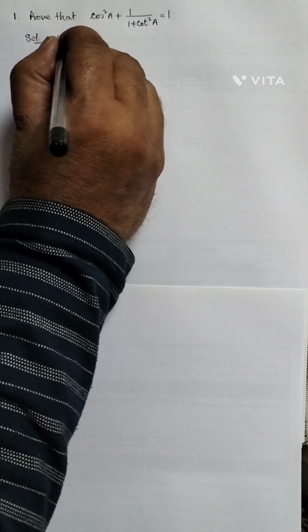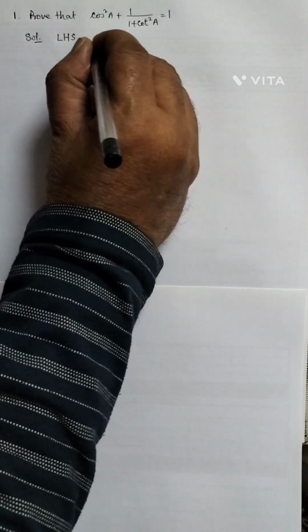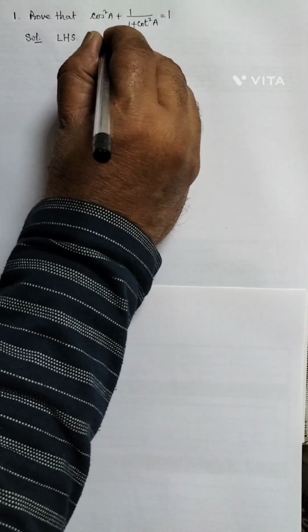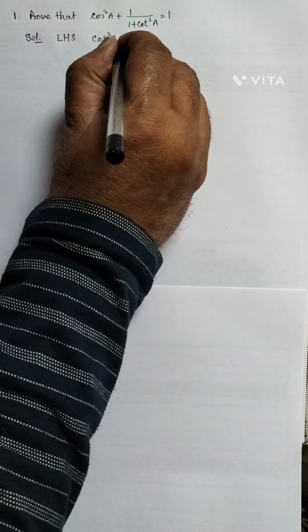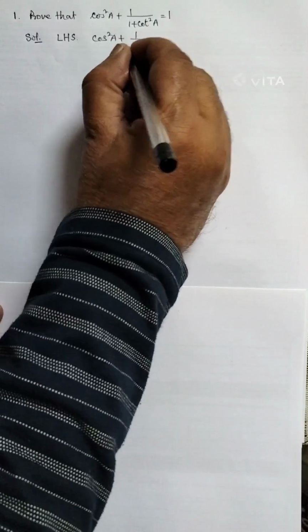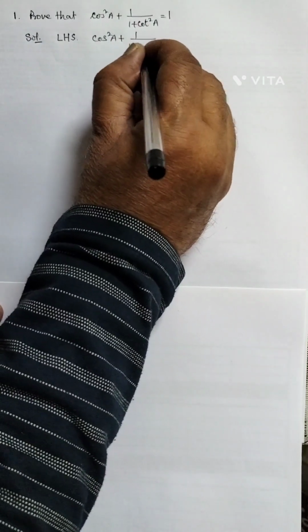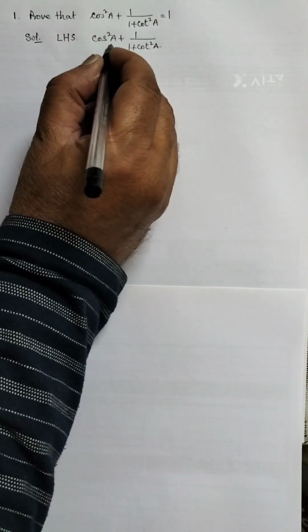First, take left hand side, which is cos square A plus 1 upon 1 plus cot square A. This is our left hand side.